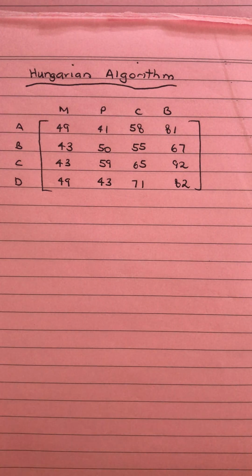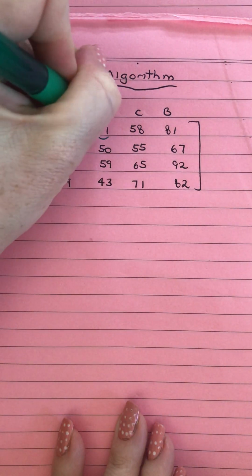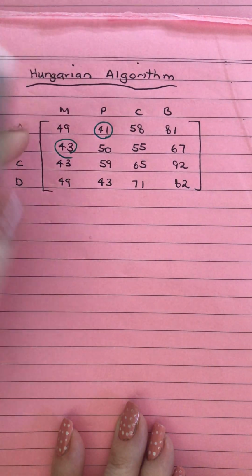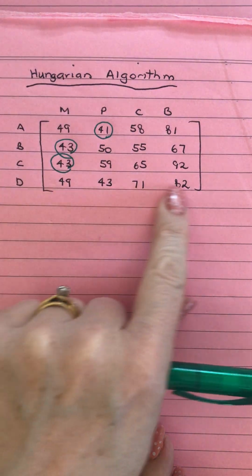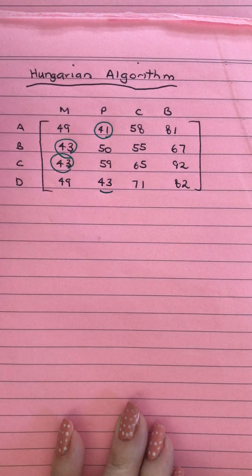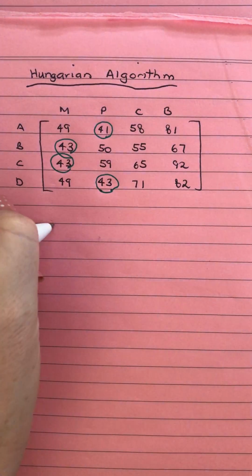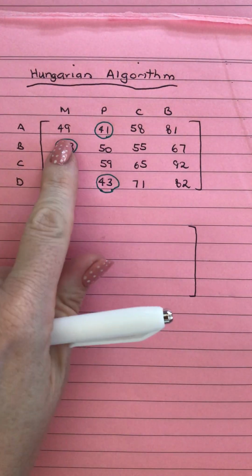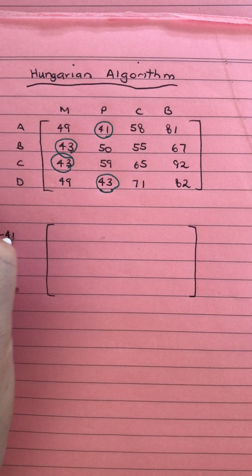So we're looking along each row and looking for what the smallest number is on the row. Looking along here, my smallest number is 41. Along this row, my smallest number is 43. On this row, my smallest number is 43 again. And on this row, my smallest number is 43 again. So I'm going to redraw my matrix, and from each of these numbers along a row, I'm going to subtract that smallest number. So in this first row, I'm going to take 41 away.